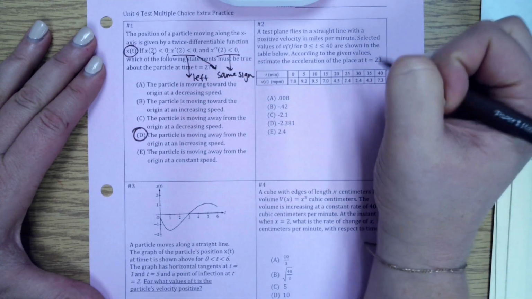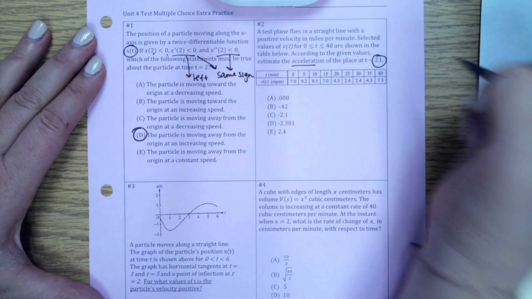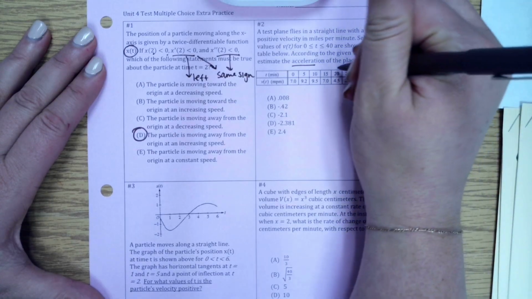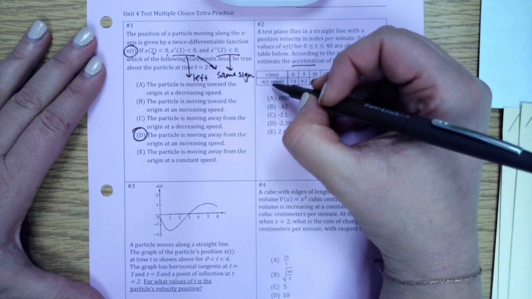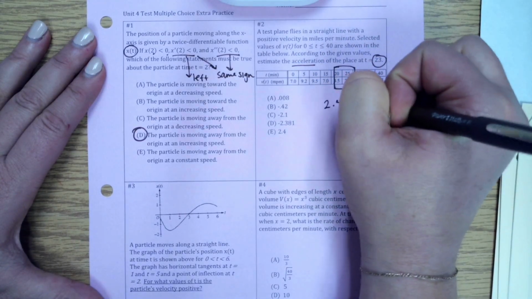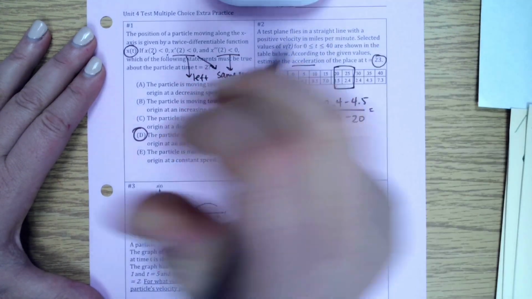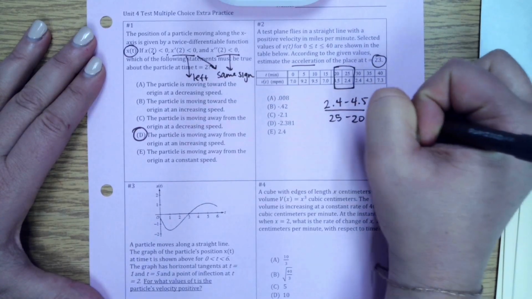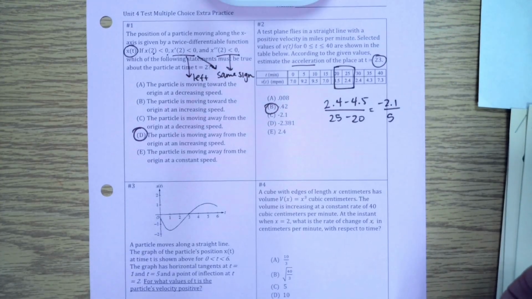All right, next one we're going to try and estimate off of this velocity graph. We're trying to estimate the acceleration at time equals 23. Well, we don't have 23 on here, so we're going to pick the closest values to that, and we're just going to find their slope, because the acceleration would be the derivative of the velocity. So y2 minus y1 over x2 minus x1. And when we get that, we should get negative 2.1 over 5, which should give me an answer of B, negative 0.242.